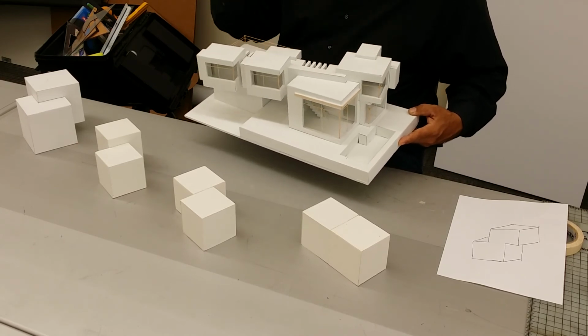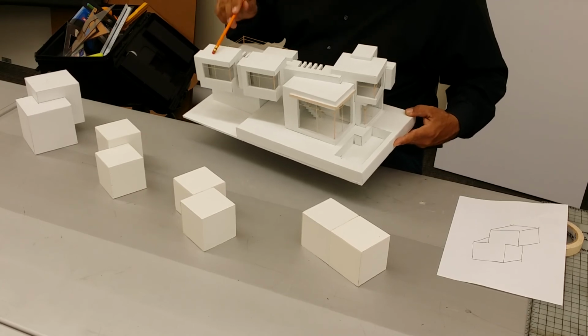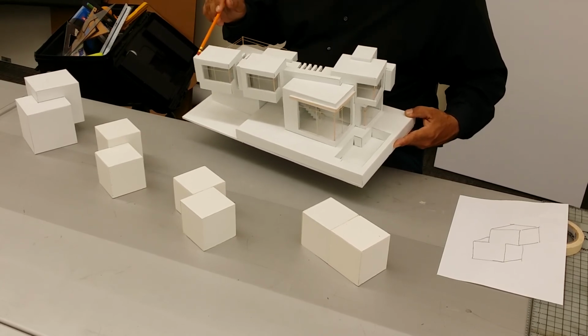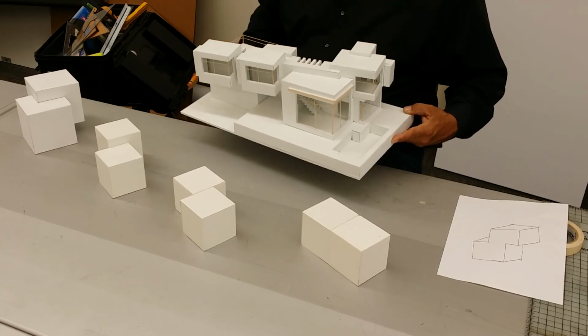Incidentally, I don't know if I mentioned it, I'm going to mention it now. These are bedrooms and these are bathrooms. You guys in your project are going to have a similar condition to this.